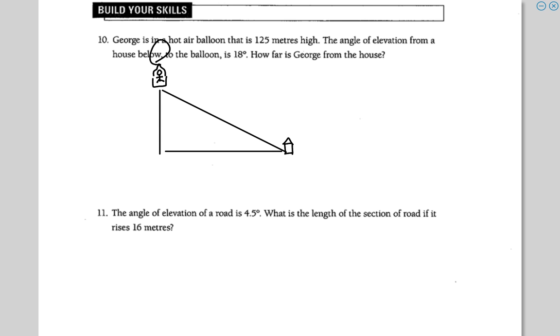And it says angle of elevation. Oops, I shouldn't use red. I should use blue because we're feeling happy. Angle of elevation. You're feeling elevated, so that means it goes up. And it says that it's 18 degrees. And then we know that it's 125 meters high. And then it says, how far is George from the house? So they want to know the distance of the hypotenuse.